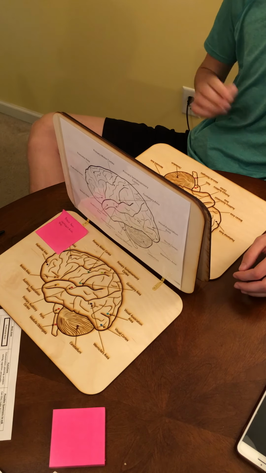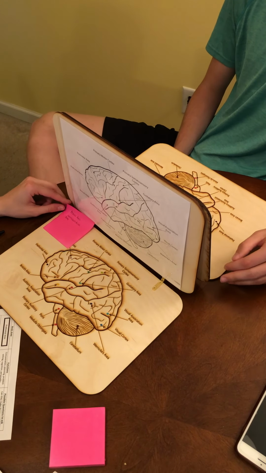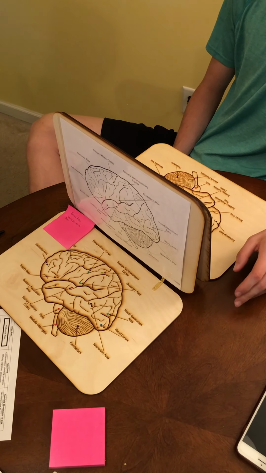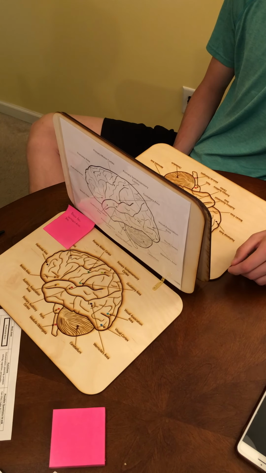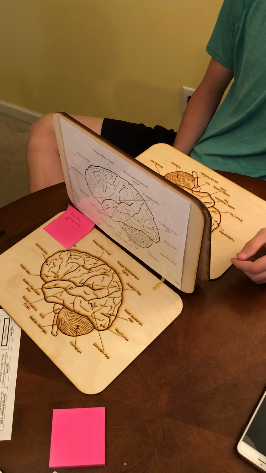If the answer is yes, that means the area of the brain is not affected and you did not guess right. If the answer is no, you did guess right, and that's one of the areas of their brain that was affected. So we'll give an example of this. I'll go first.